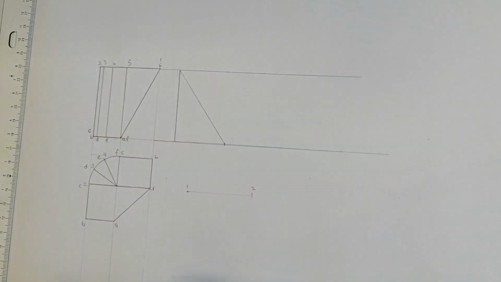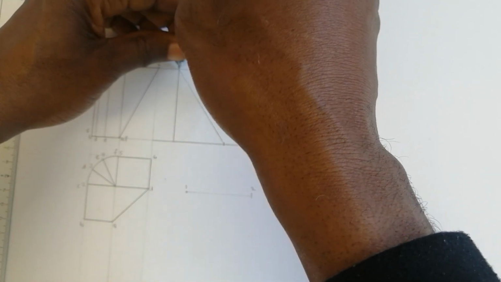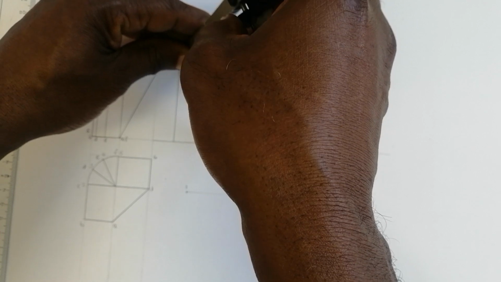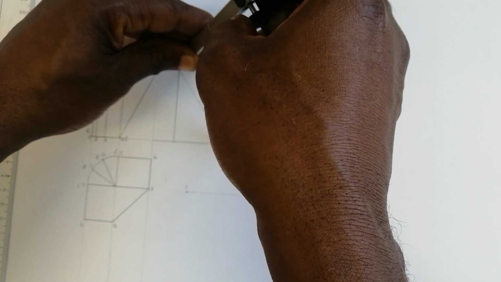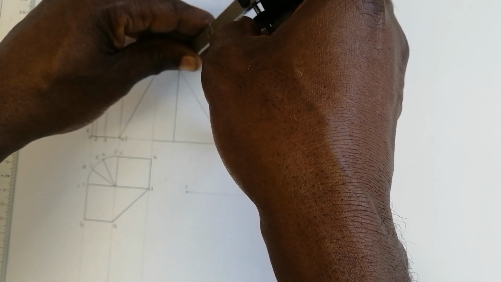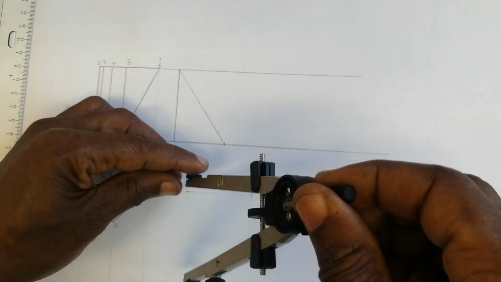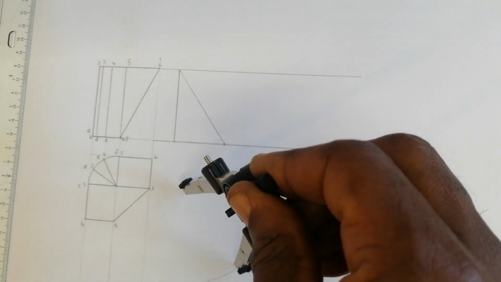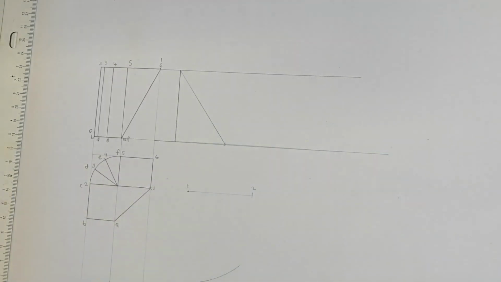So this hypotenuse, that is the vertical true length, 1 to A. Then I'll take it. Now I mark off here. I strike this arc. This is 1 to A.